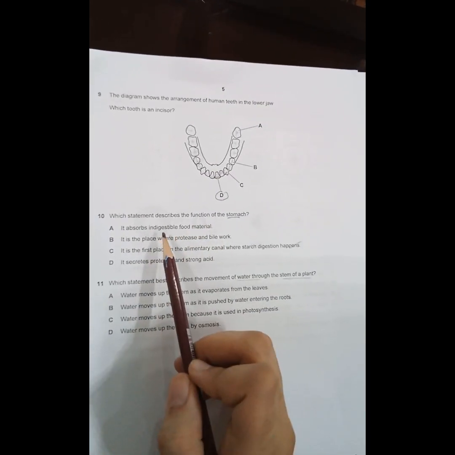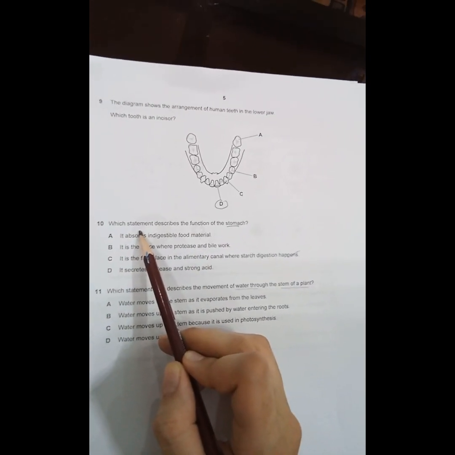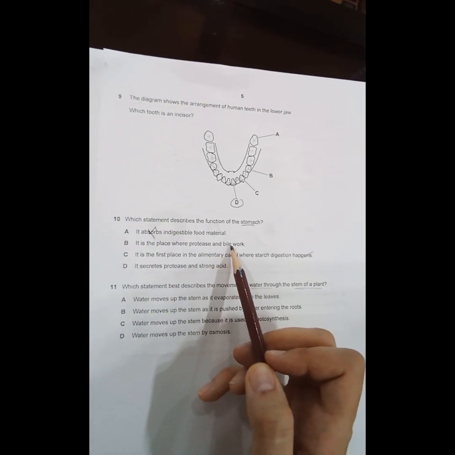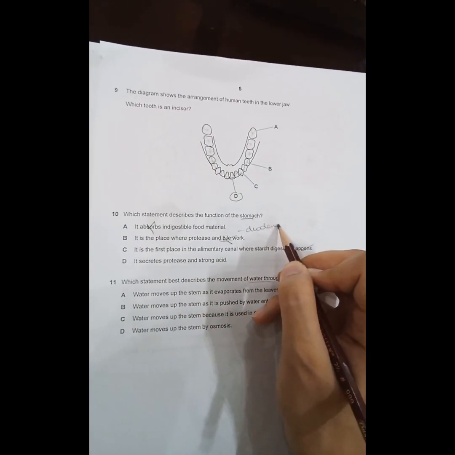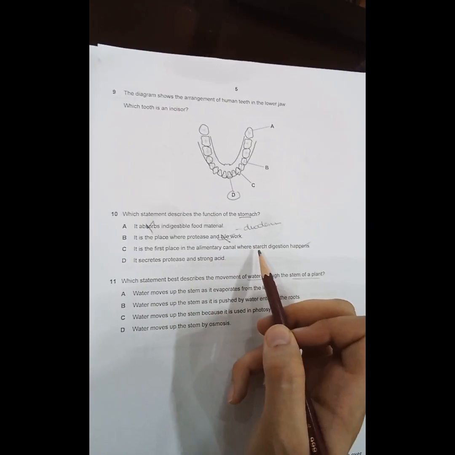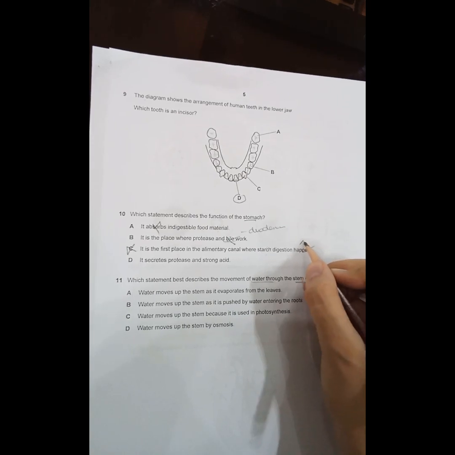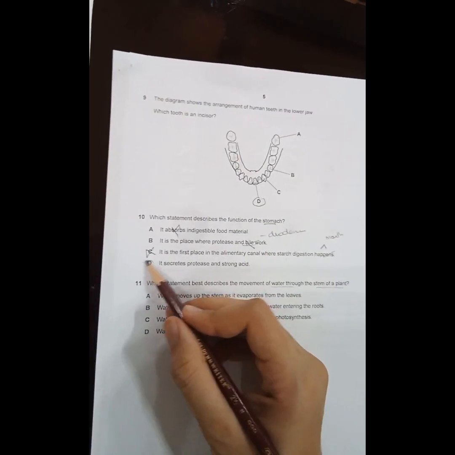Now stomach, it absorbs indigestible food material. No, it doesn't absorb. This is wrong. It is a place where protease and bile work. No, bile works in duodenum. It is the first place in the alimentary canal where starch digestion begins. Very wrong, because starch digestion starts in mouth. It secretes protease, strong acid gas.